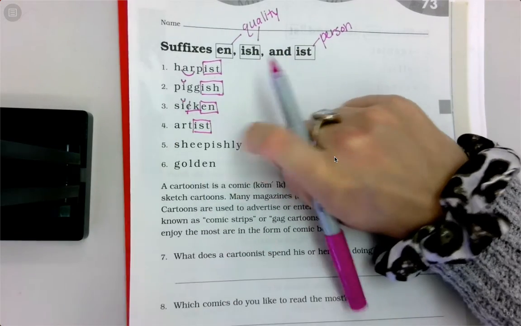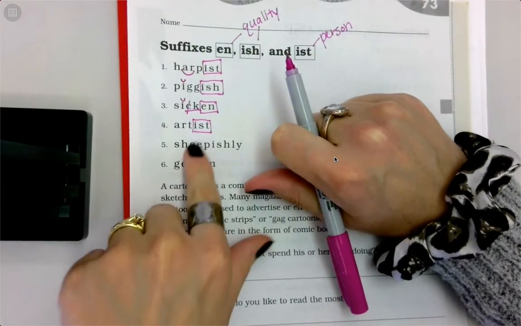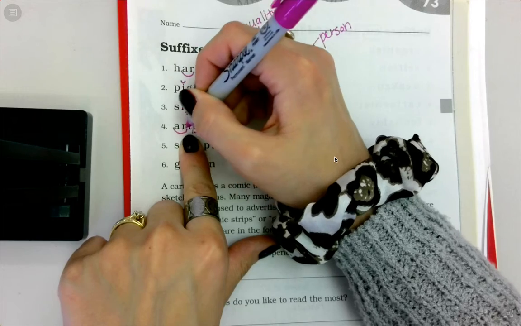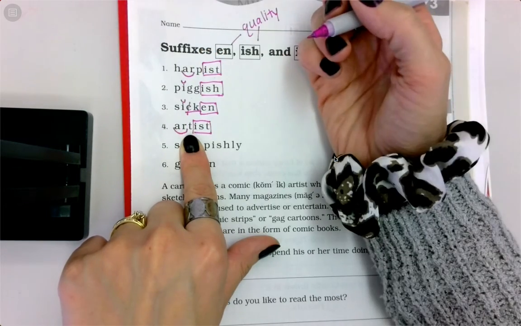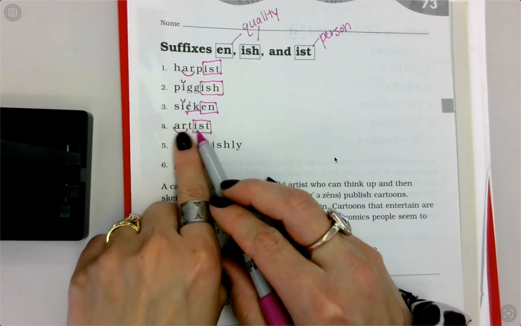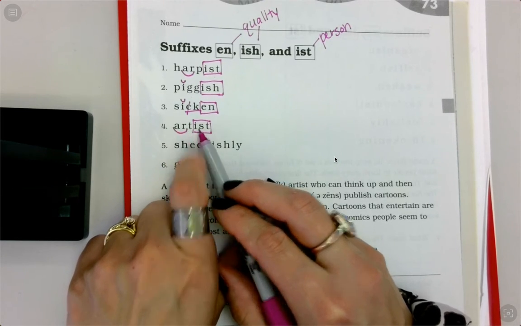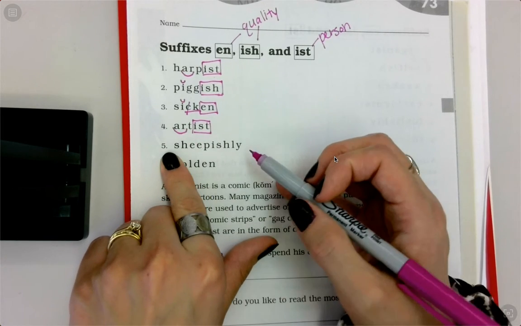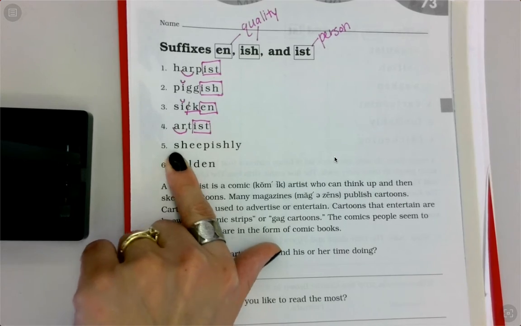Is that a word, art? Yep, so we're good. Okay, and then we have artist. This one, ist, is a person, so a person who does art, right? So artist.